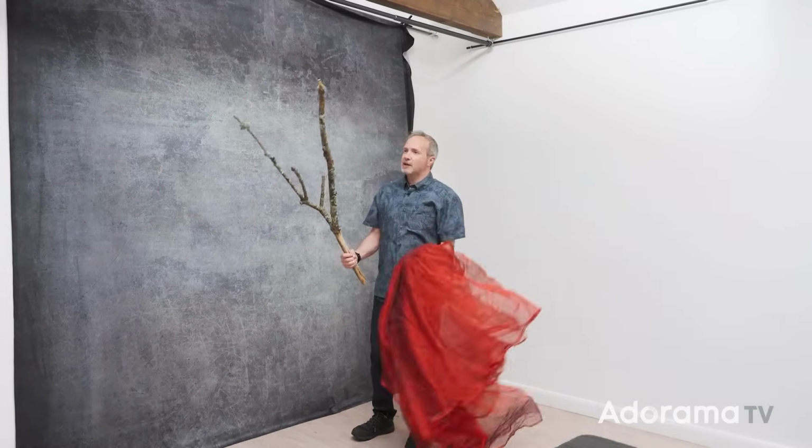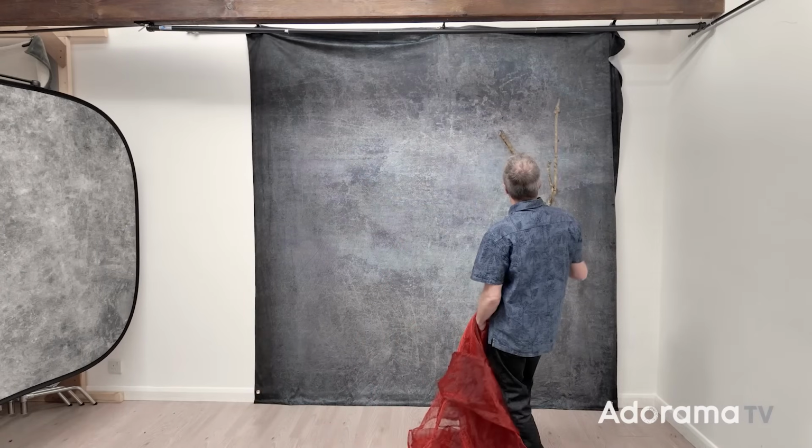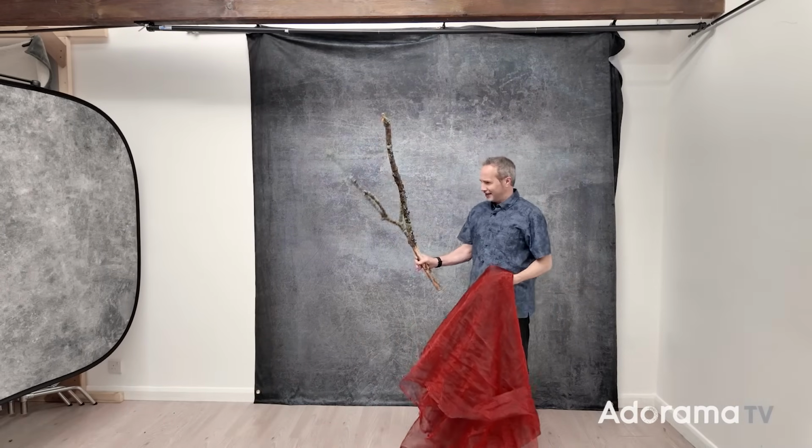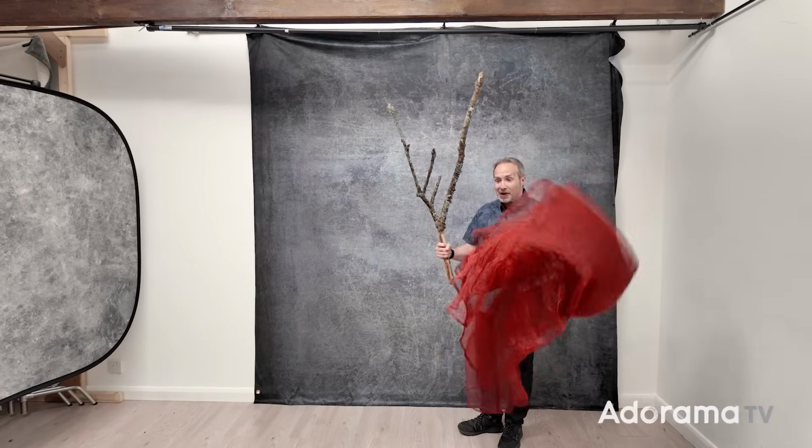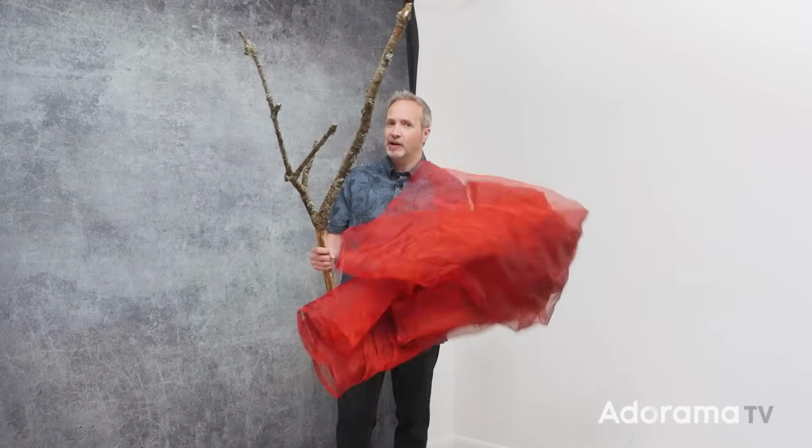What connects these three random things? Red fabric, a rather nice textured background from Westcott, and some sticks from my garden. Well, I'm going to use all three of these to create foreground blur.